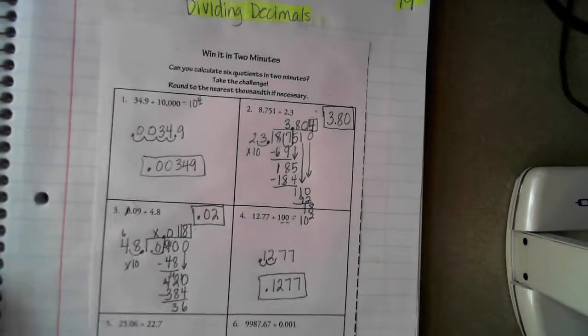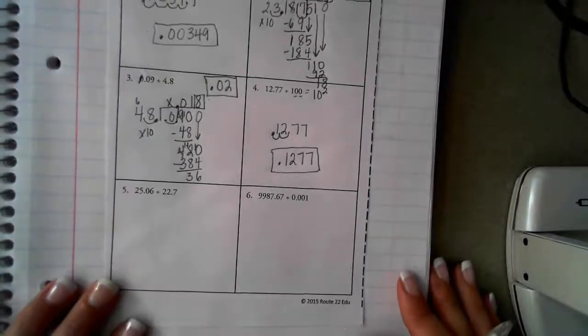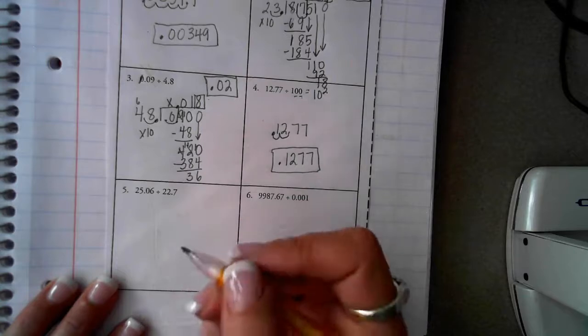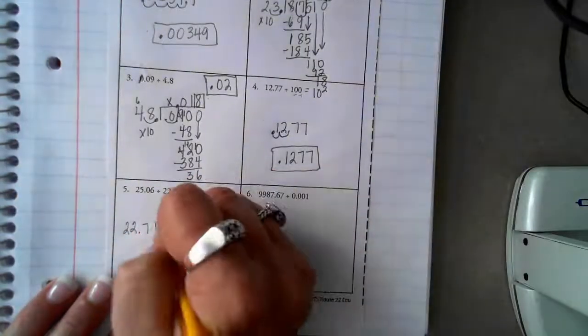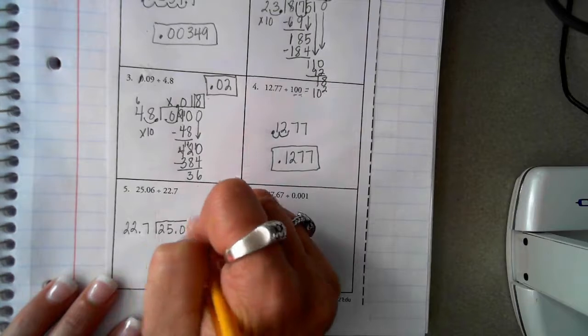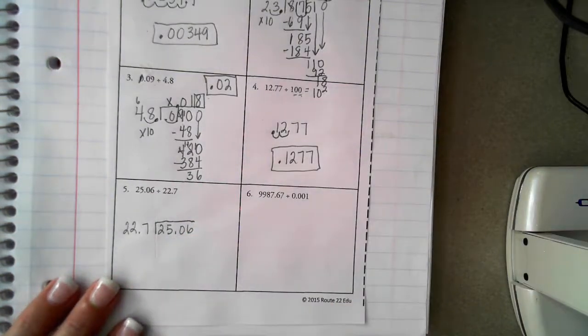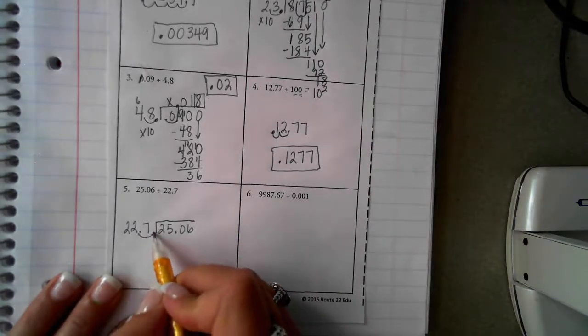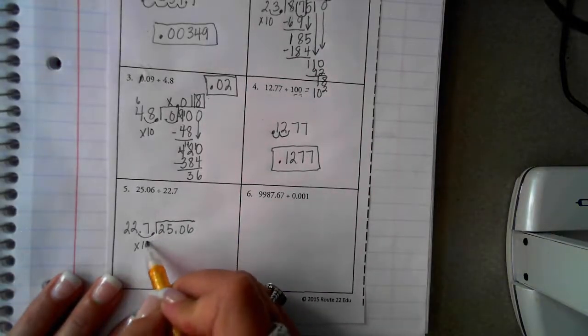All right, the next one, number 5. Okay, hundredths divided by 22.7. So a little bit bigger numbers here. Once again, like I said, if you need to pause the video and rewind and watch again, you can pause the video. All right, I need to multiply by 10 to make it a whole number.